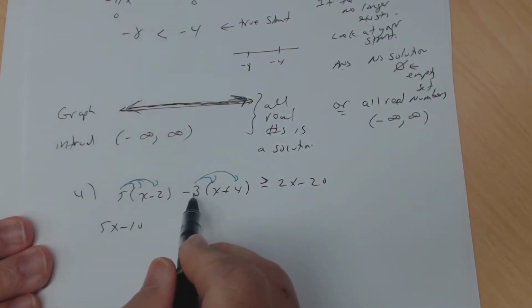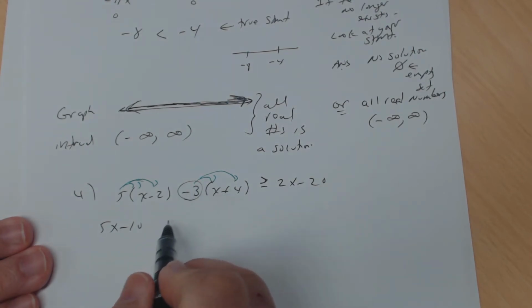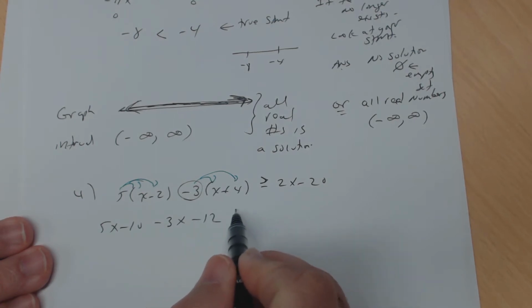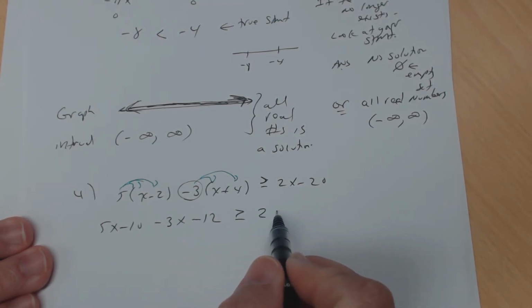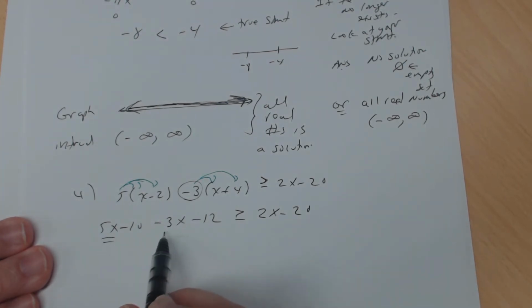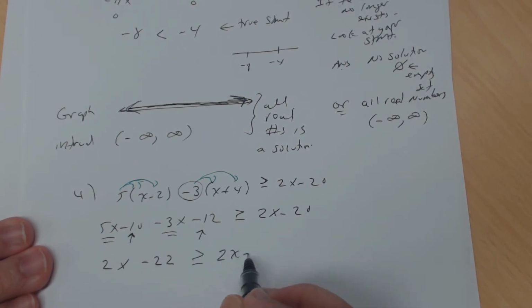Now be careful. Go ahead and distribute the negative 3 here. Distribute the negative 3, and negative 3 times x is negative 3x, and negative 3 times positive 4 is a negative 12, and that's greater than or equal to 2x minus 20. Combining like terms, 5x and a negative 3x is a 2x. A negative 10 and a negative 12 is a negative 22. And that's greater than or equal to 2x minus 20.